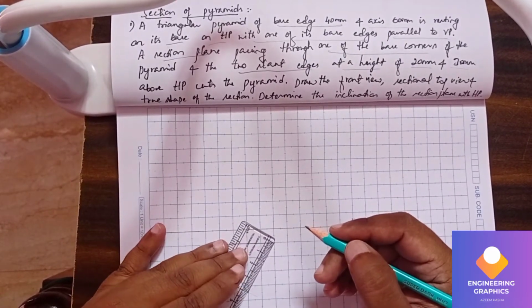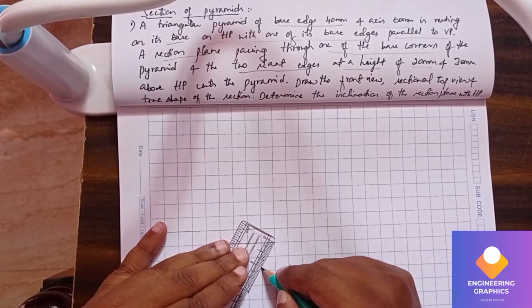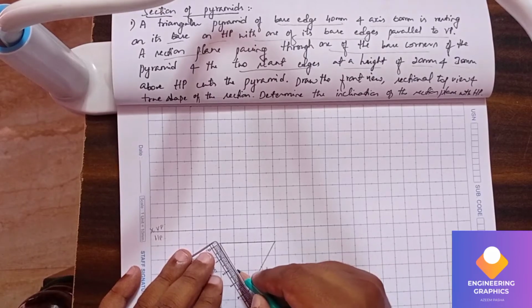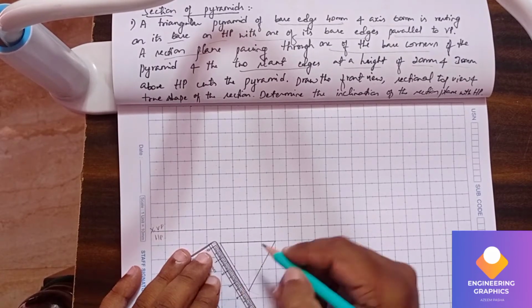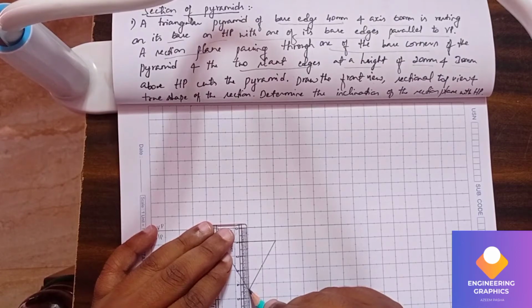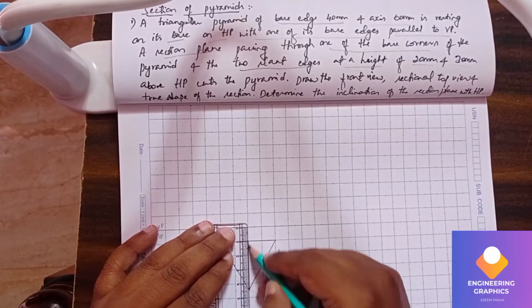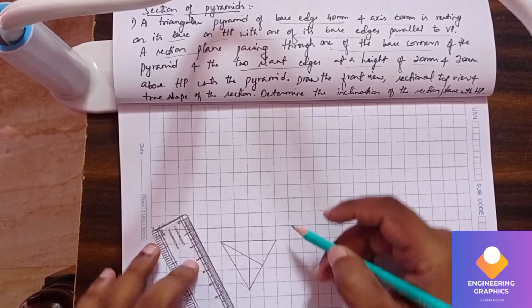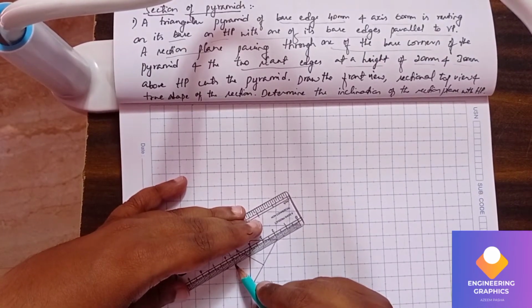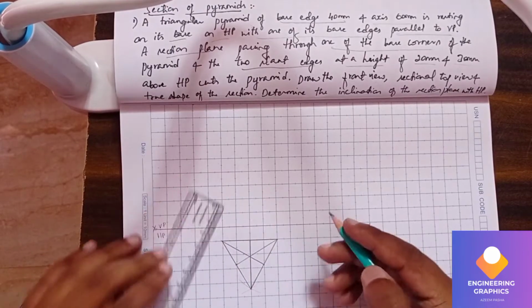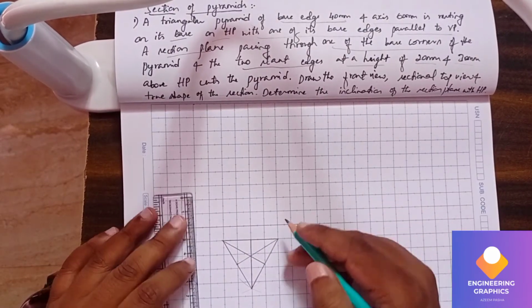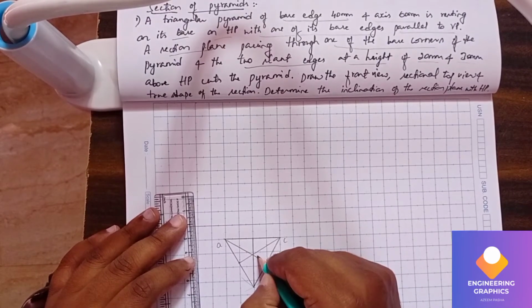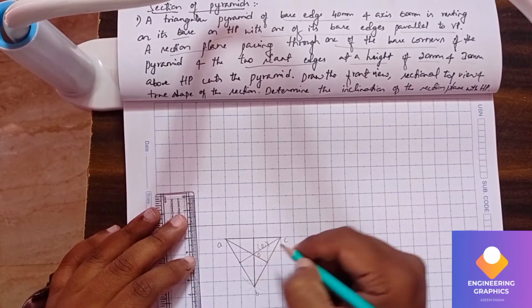So take the exact middle points and draw. So draw the slant edges. You can give the namings A, B and C, and this is O1.